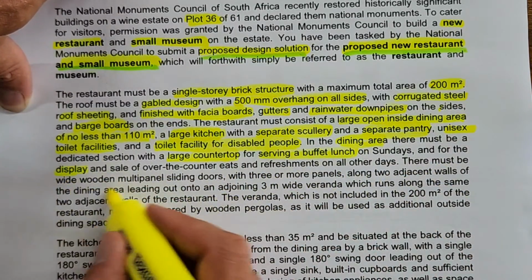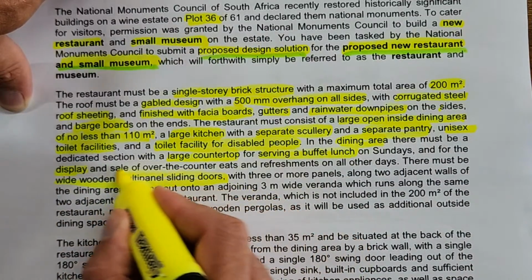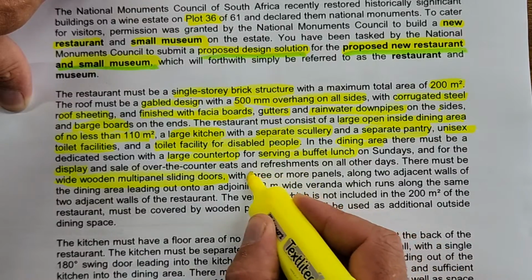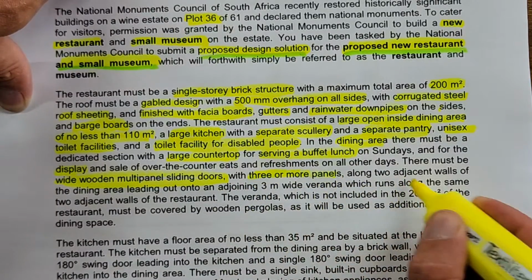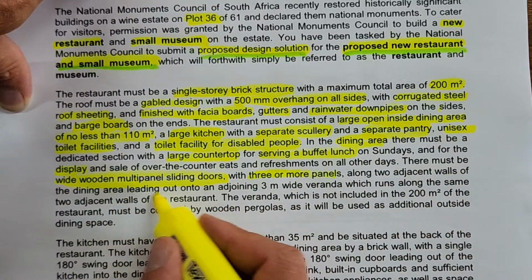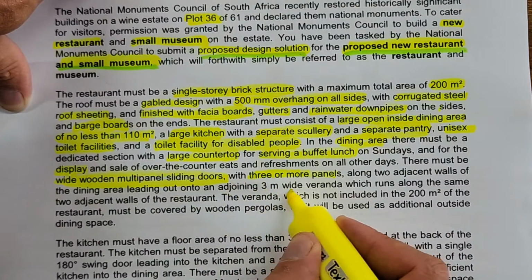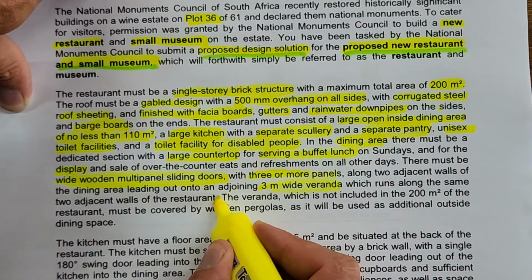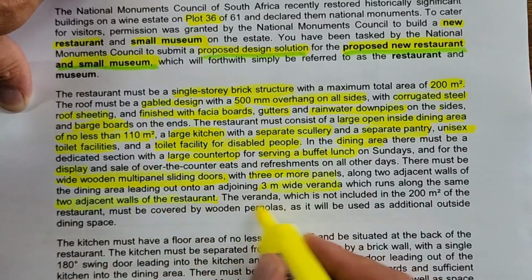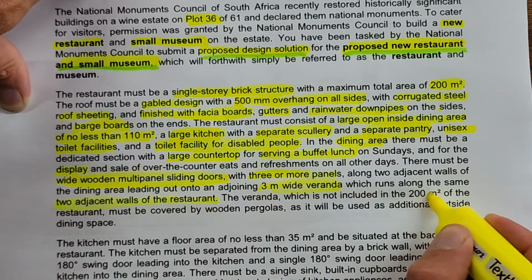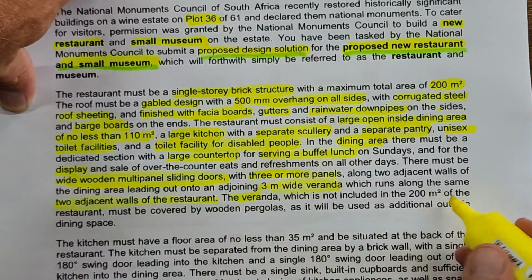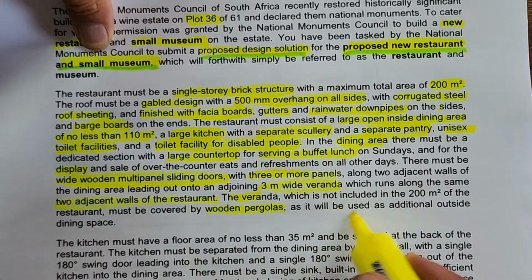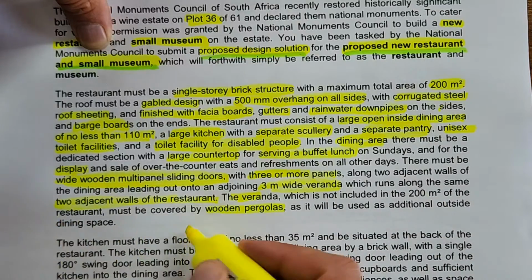There must be wide wooden multi-panel sliding doors. Right? Can't have aluminium, it's wooden. With 3 or more panels, they're even specifying the panels. Along 2 adjacent walls of the dining area, leading out onto an adjoining 3-meter wide veranda, which runs along the same 2 adjacent walls as the restaurant. Then the veranda, which is not included in that 200 square meters of the restaurant, must be covered by wooden pergolas, as it will be used as additional outside dining space.